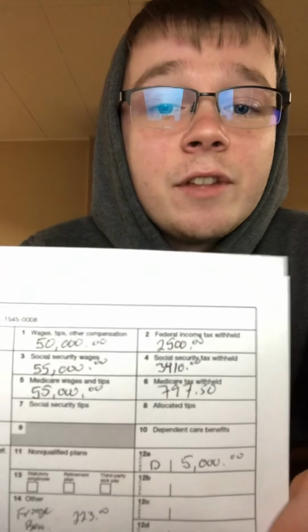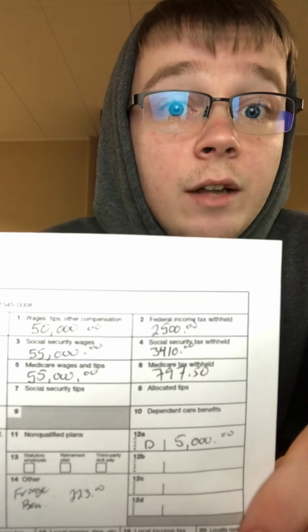These boxes right here, 2, 4, and 6, are the taxes that were withheld from your paycheck. Now, one thing that's really interesting is that this tax right here, box 2, is your federal withholding. This is what you file your tax return every year for. Just box number 2 right here. Okay?